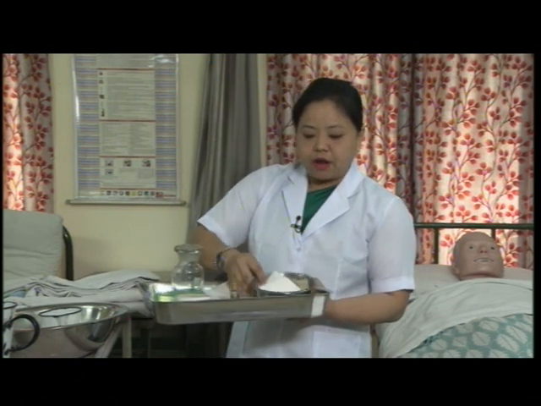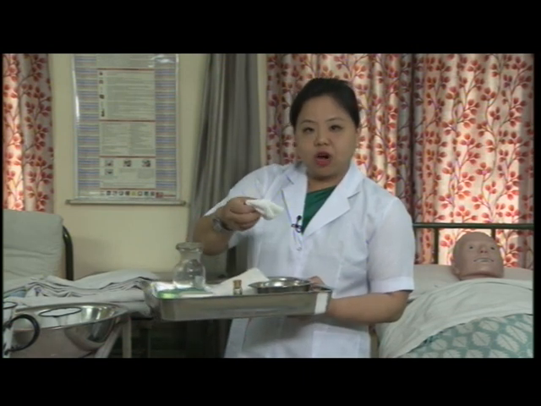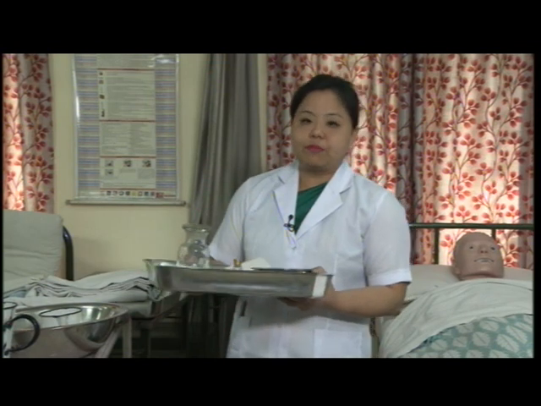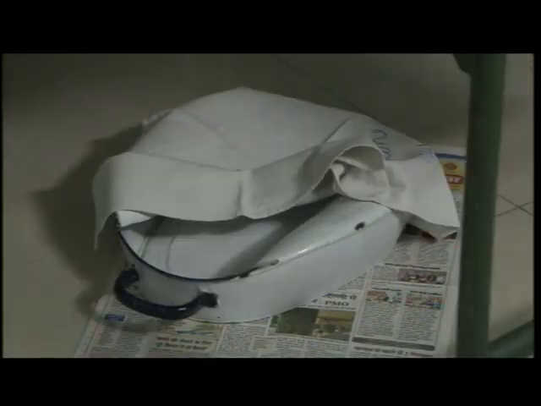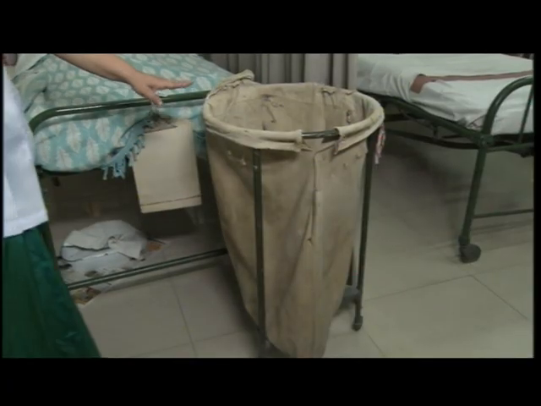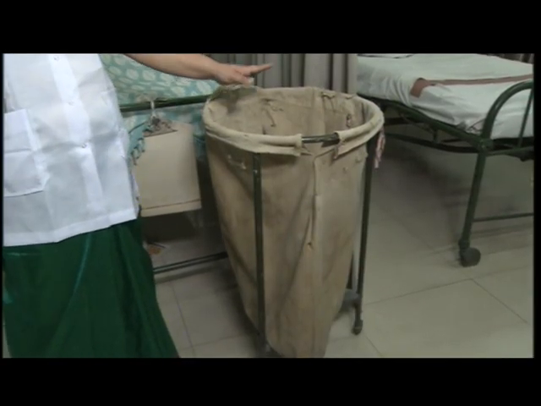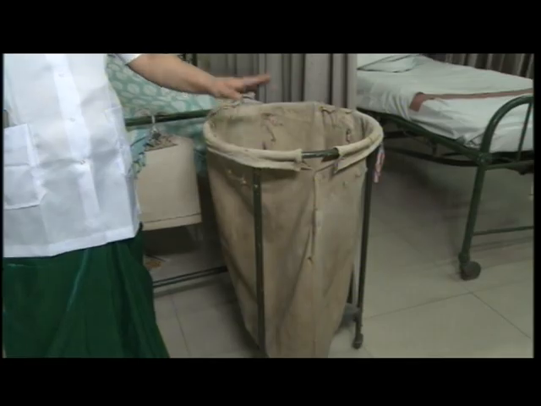Then this is a bowl which contains gauze for the cleaning of the perineum after the procedure. This is a bedpan with a cover if in case the patient requires to go to the washroom, and this should be provided before the procedure. This is a laundry bag to collect the soiled clothing, and this has to go for washing.